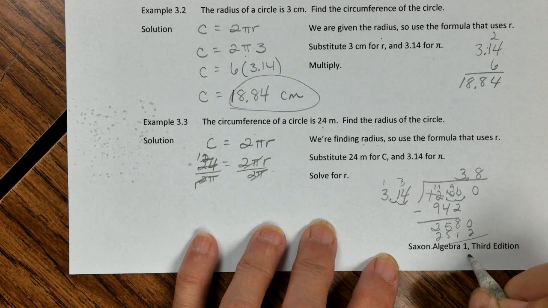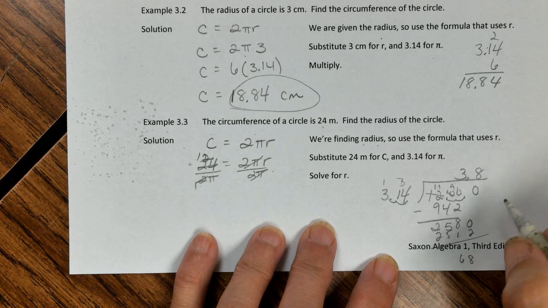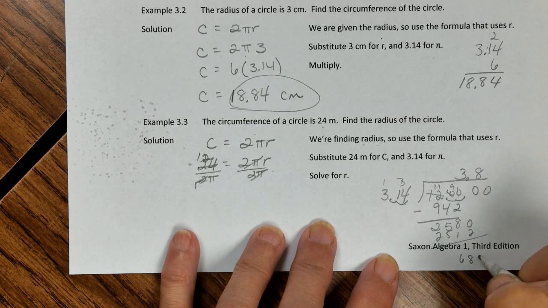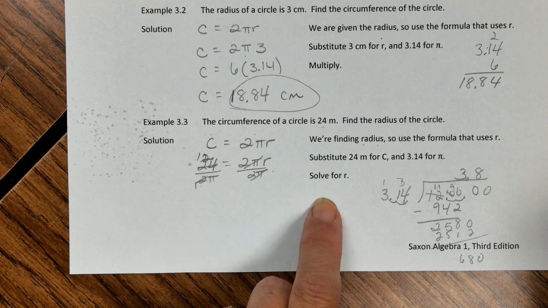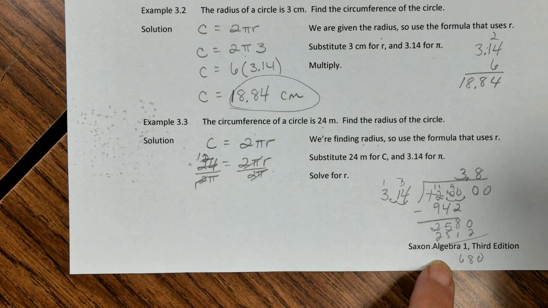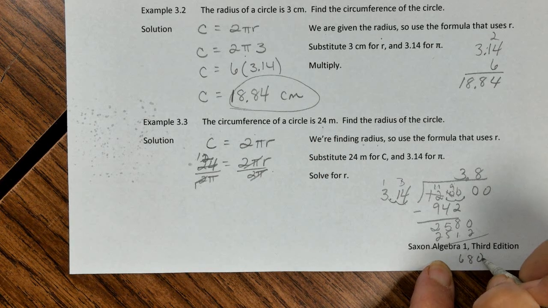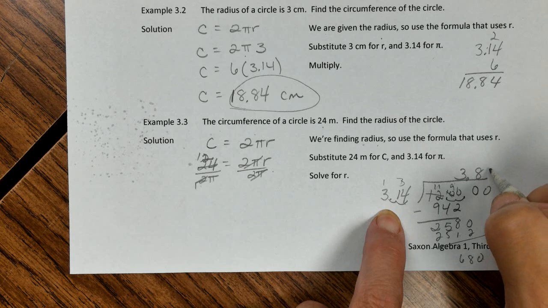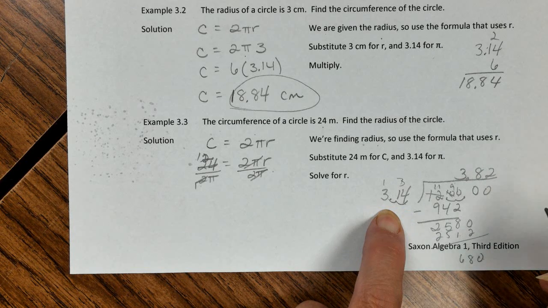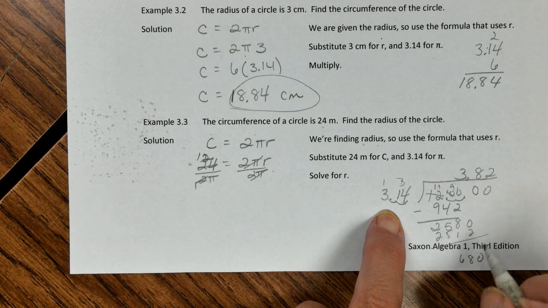Okay, so that is 67. Okay, 68. If I bring down one more. Usually if they don't tell you, I like to do 2 decimal places. So 680, that's going to be a 2. And that is 628.